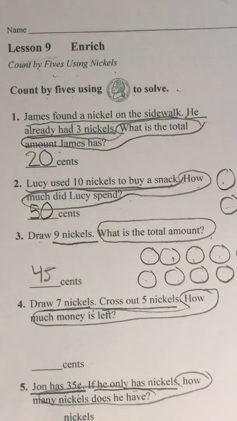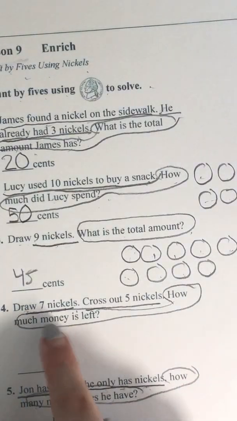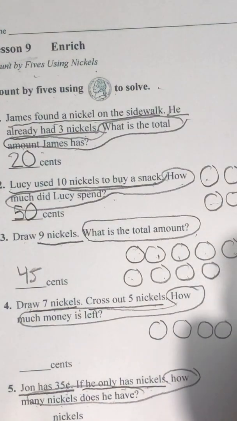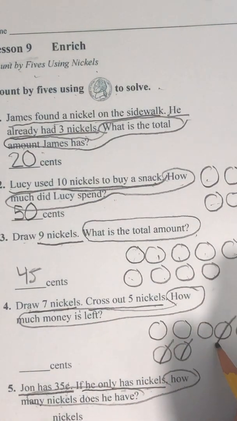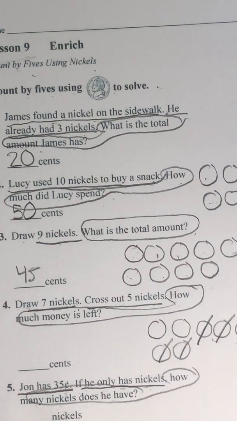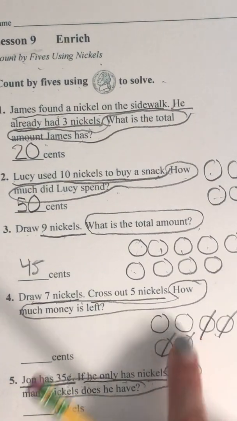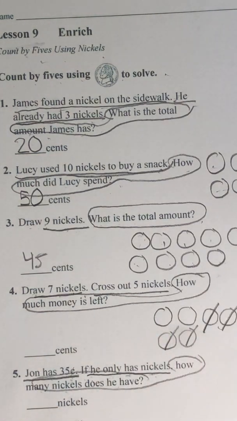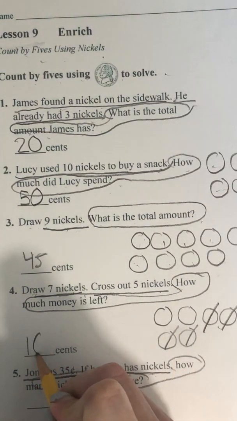45 cents. Number 4 said draw 7 nickels and cross out 5 nickels. So first I'm going to draw 7 nickels. 1, 2, 3, 4, 5, 6, 7. Cross out 5 of them. 1, 2, 3, 4, 5. How much money is left? Now this isn't asking me how many nickels are left. It's asking me how much money. So it's not 2. How much money? 5, 10. 10 cents are left.